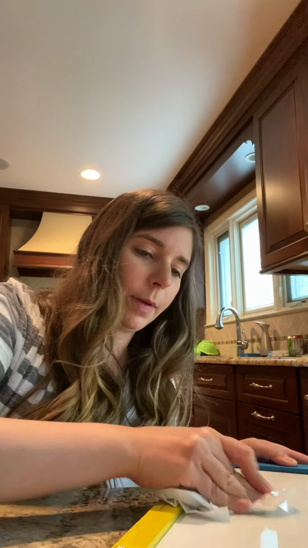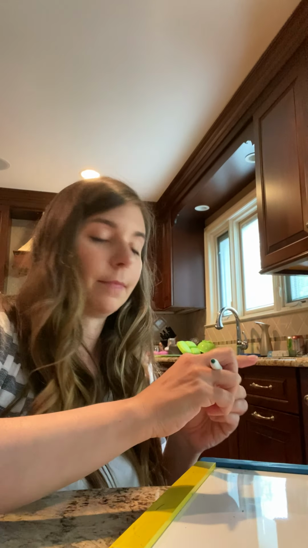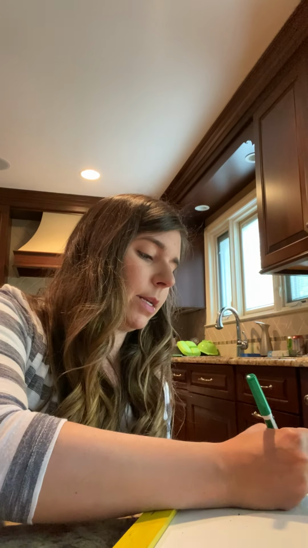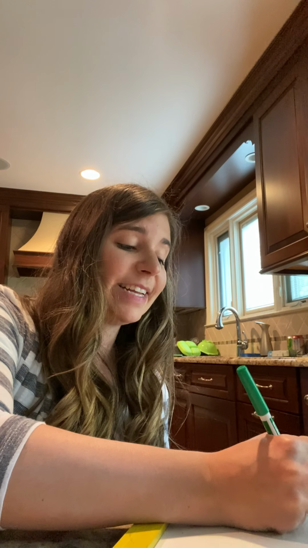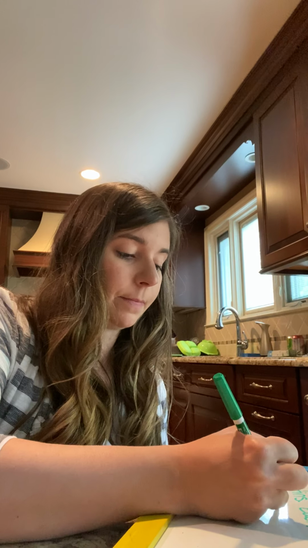Here's the next one. Here we go. Let's see. All right. It says Maggie, hey Maggie, has 10 cupcake tins. Each tin has 7 cupcakes in it.